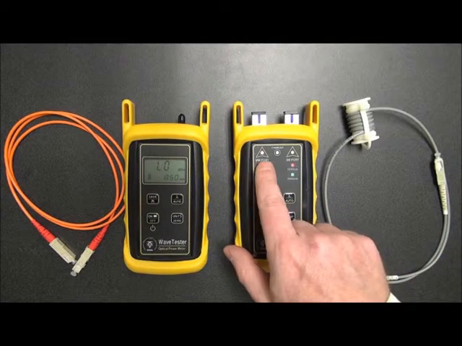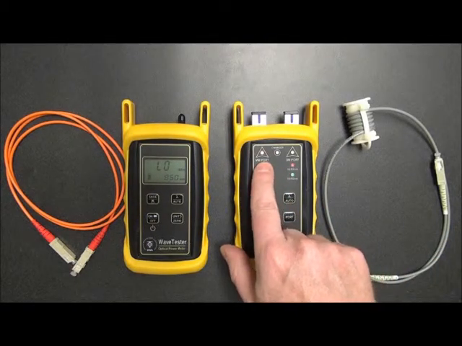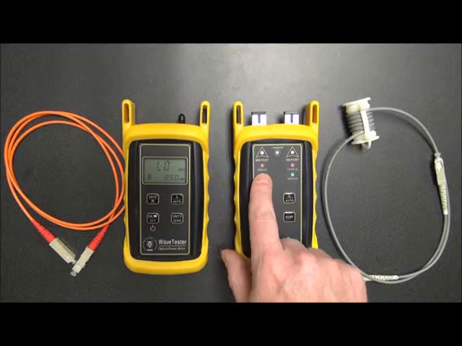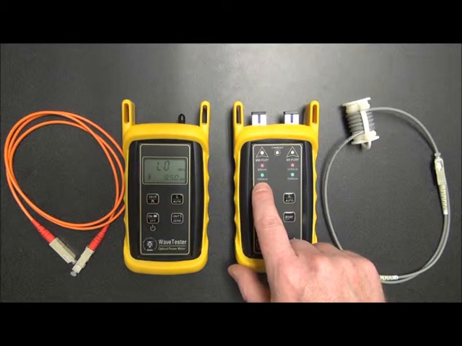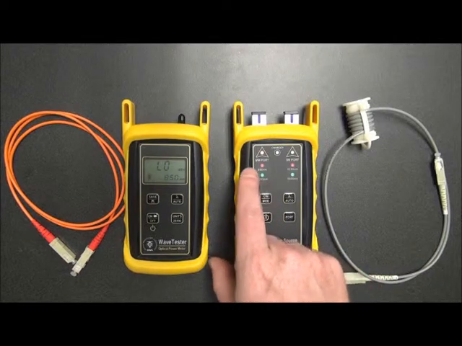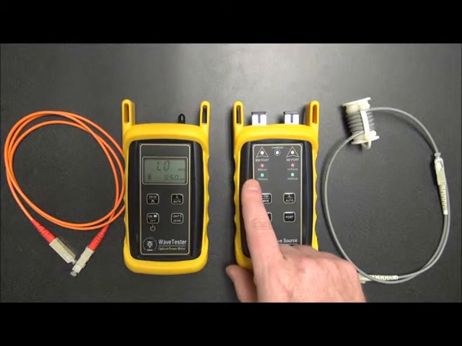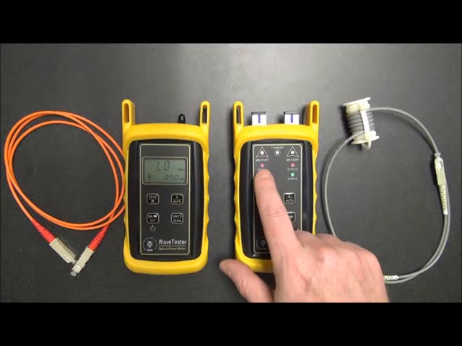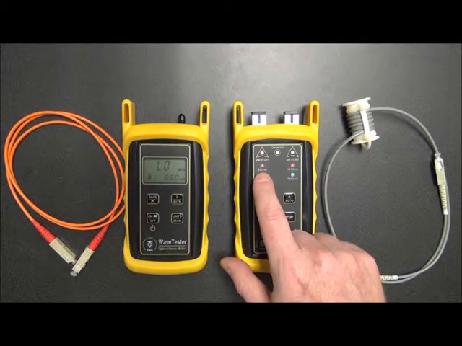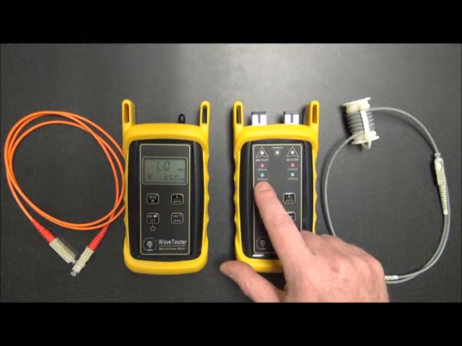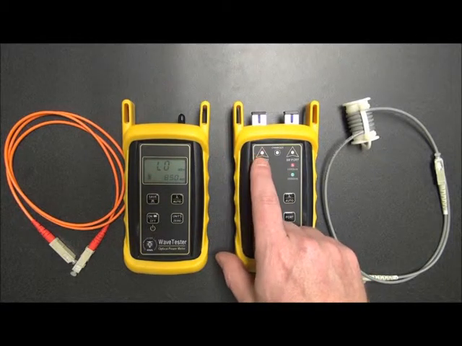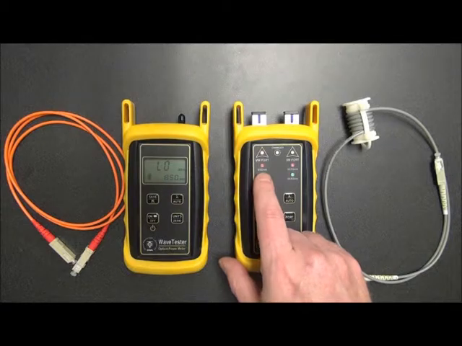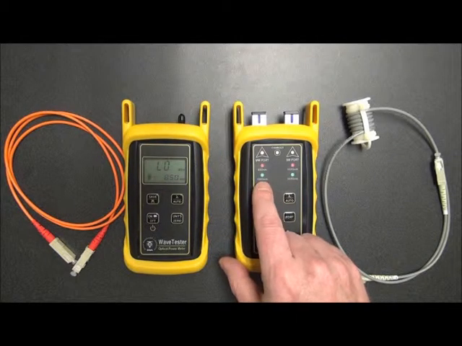So we simply press the power button on both units. And as you can see with the WaveSource, the multimode port is active by default here. In fact, if you look at the two wavelengths that are listed here, 850 nanometers and 1300 nanometers, you'll see that there's a red circle which denotes 850 and a green circle for 1300. What that means is that you're looking at the color of the LED. So if the LED here is red, that means you're at 850. If it's green, you're at 1300.